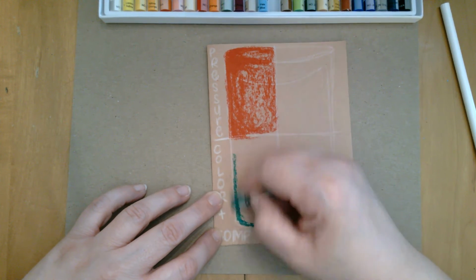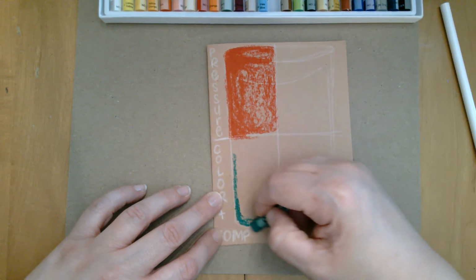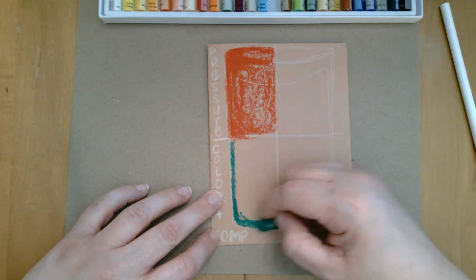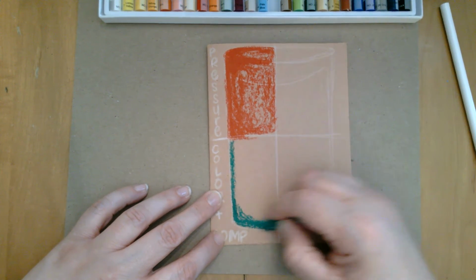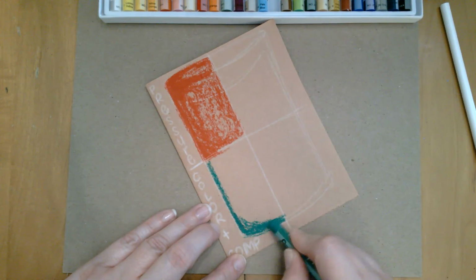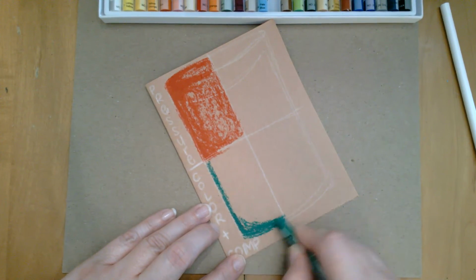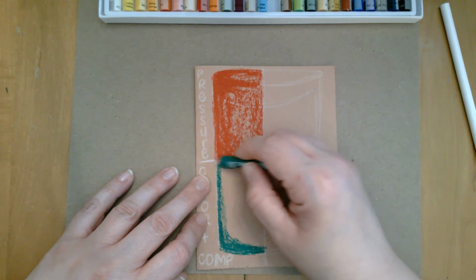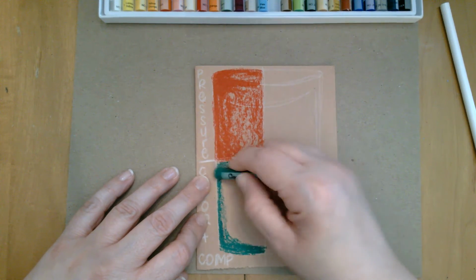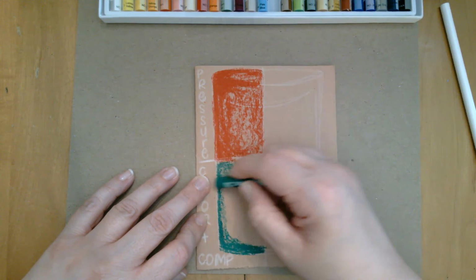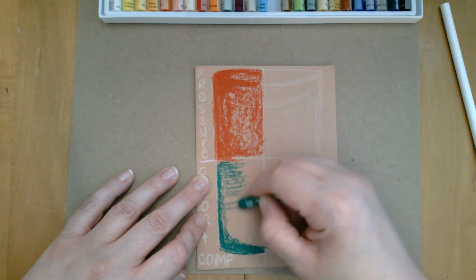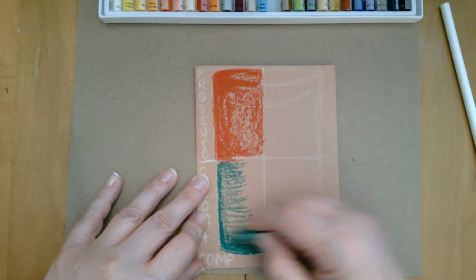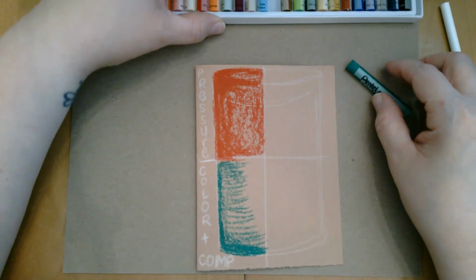Now, if this were a cylinder sitting on the table, the darks would be around the side and at the very bottom, okay? So I'm using light to medium pressure just to build this up, okay? And I'm curving my lines just a little bit. And I'm going to increase those lines as I get down here to the bottom, all right? And now I want to start to blend.